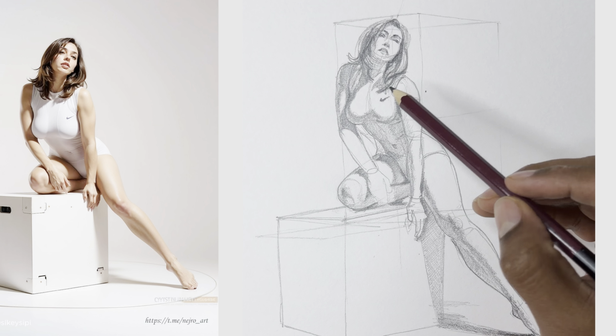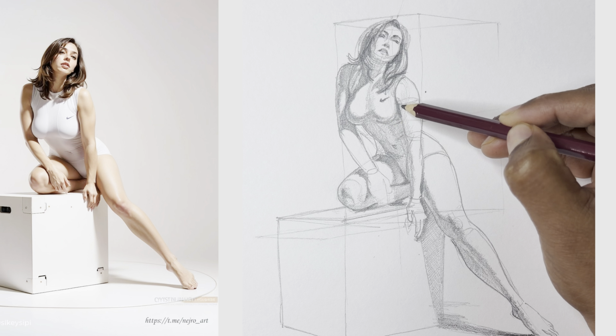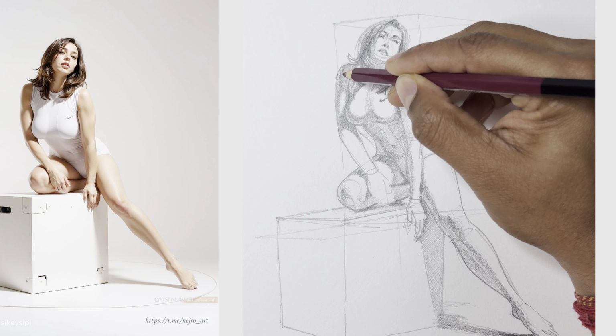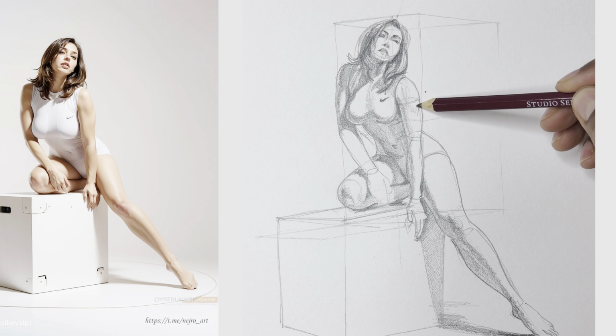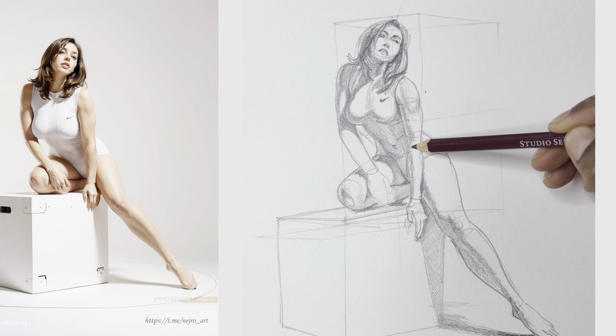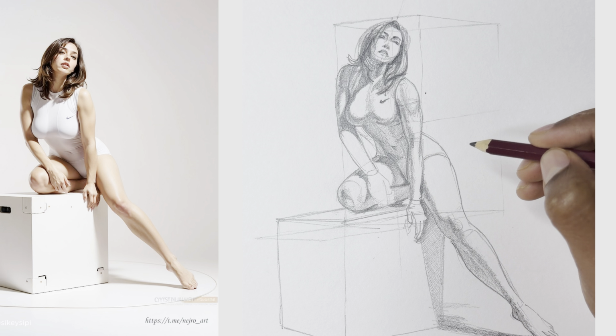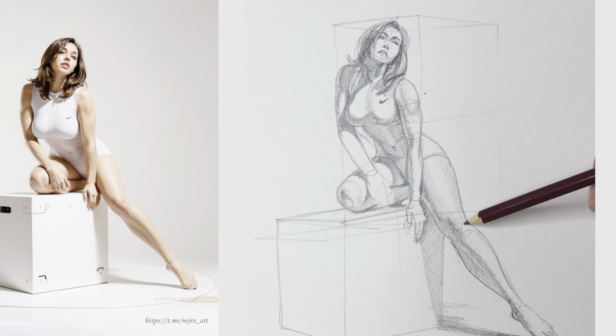So I have finished all the drawings. Now you can make it more realistic by spending more time on it. Because this is a tutorial, I have limited it to only 4B. I could have gone to 6B, 8B, and kept adding more and more layers to make it more and more realistic. But this is how it should look.